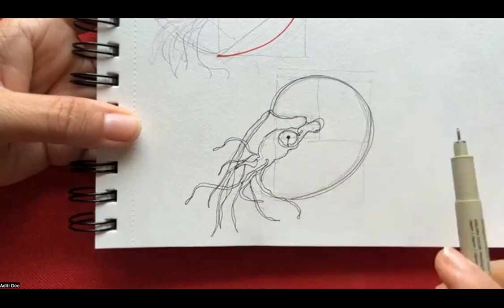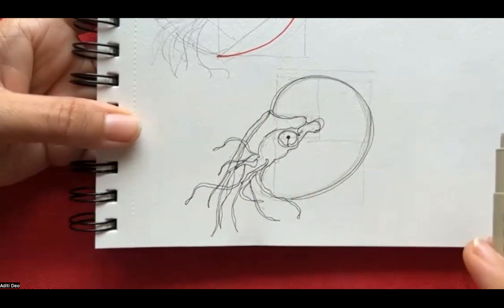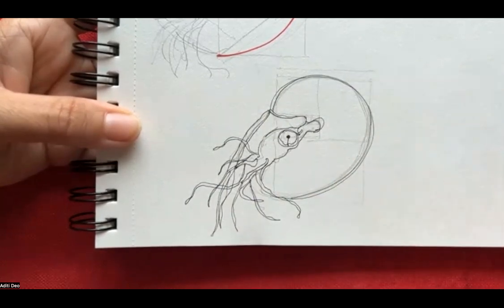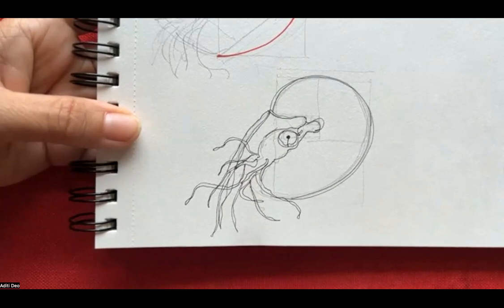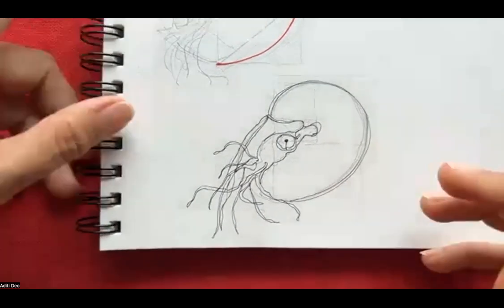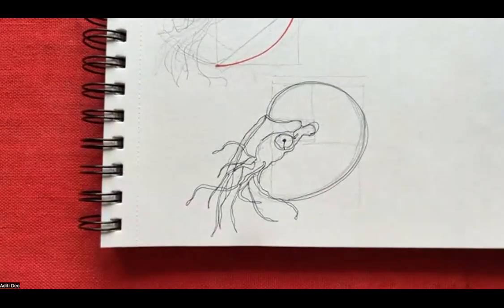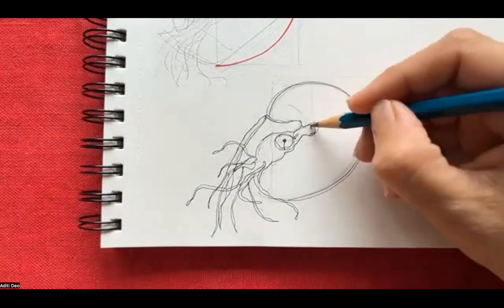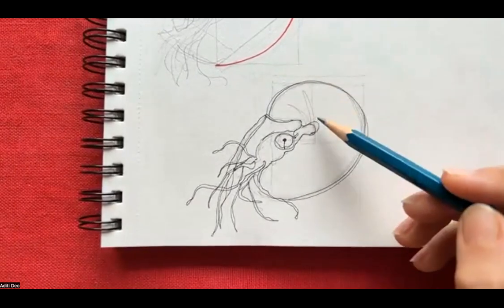Now, the structure of the Nautilus is fairly easy. I think all of you must have got it, right? Yeah, drawing. Now comes the texture bit. A novice would think that you could just make lines like that and get away with it.